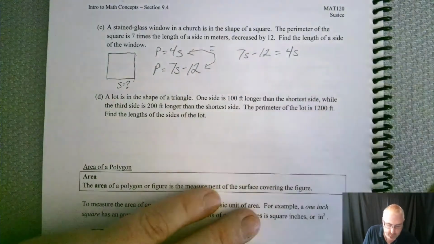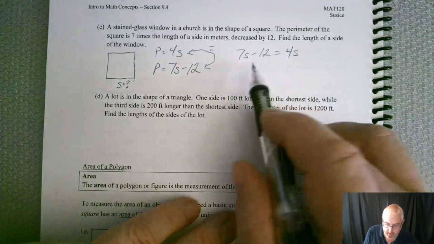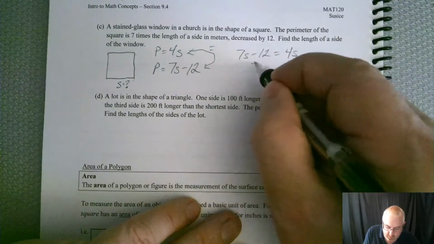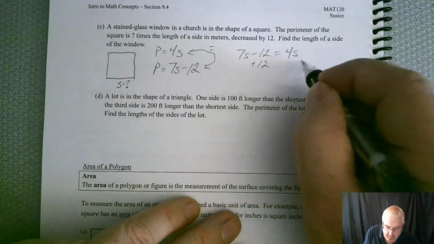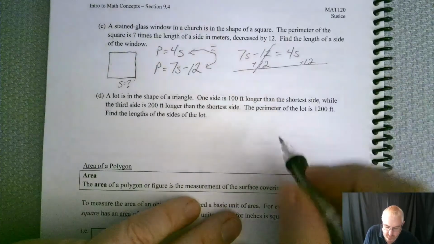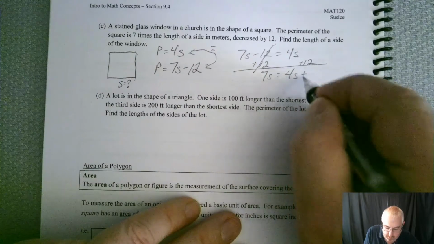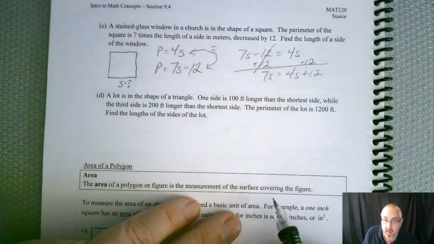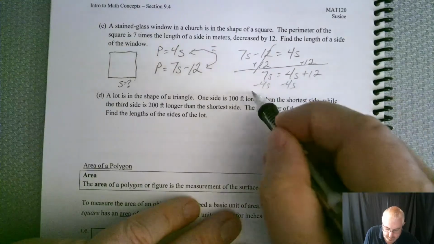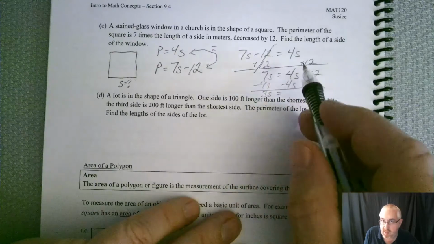Now, you can do a couple of different starter steps. Usually we like to move the smaller S over, but I'm going to move the 12 first just to make it a little bit nicer looking. So let's get rid of the 12. So we got 7S equals 4S plus 12, and now we can get rid of the 4S. Now some of you are saying, well, couldn't we have just moved the 7S over?